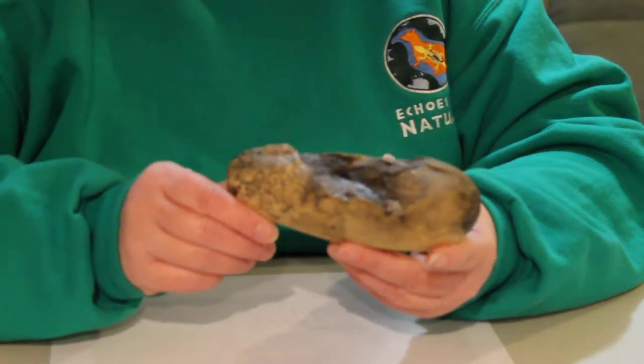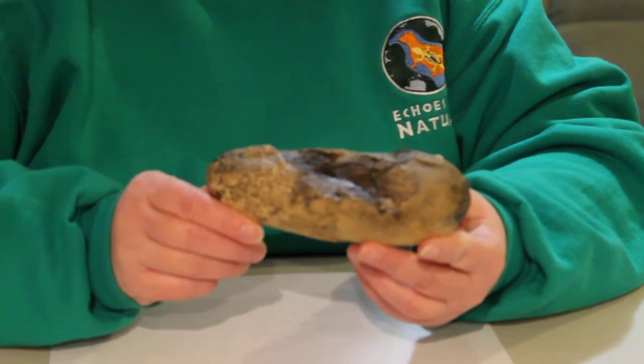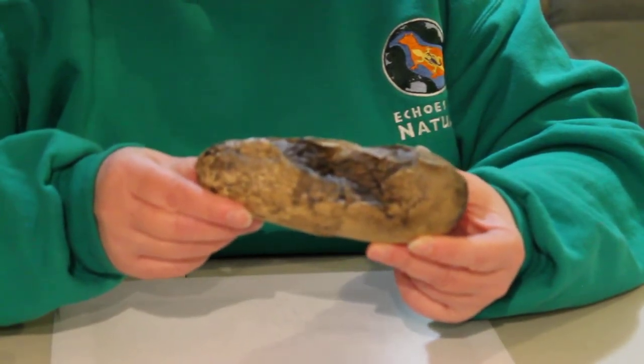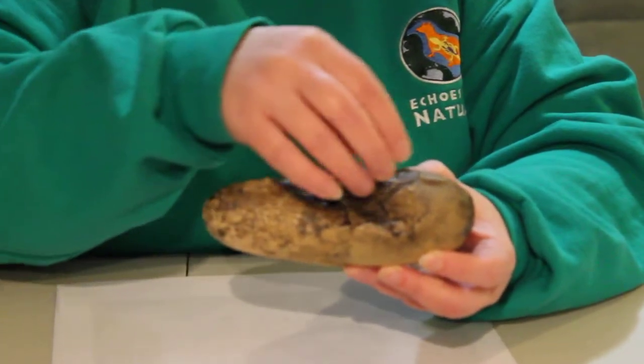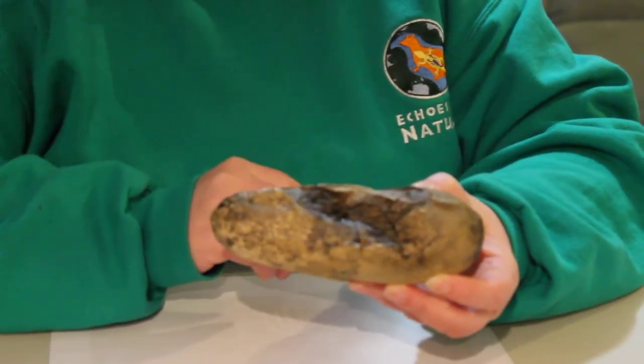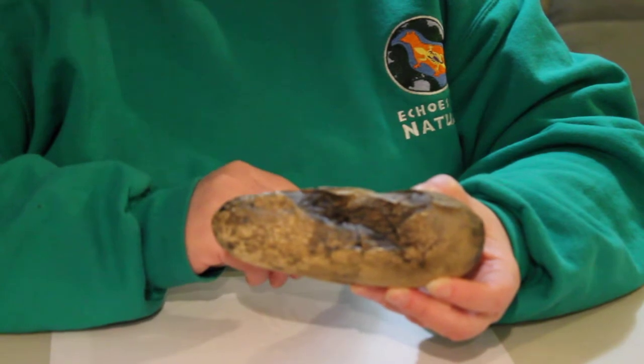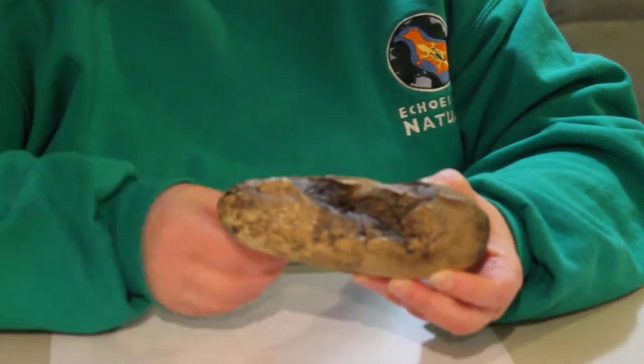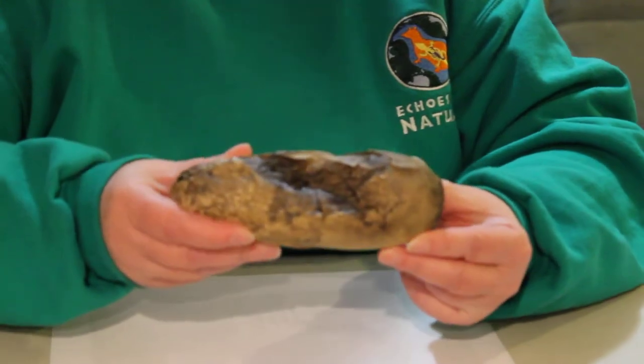So many years later, when our technology increased and you could actually take a CT scan of the fossilized eggs, what surprised scientists was that it wasn't a Protoceratops inside the egg, which is what they thought. It was an Oviraptor egg. There was a little skeleton of an Oviraptor.